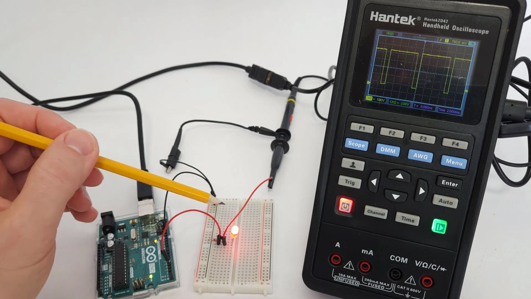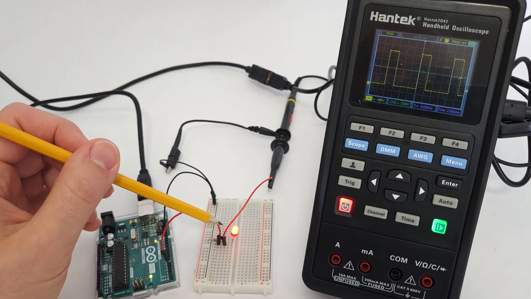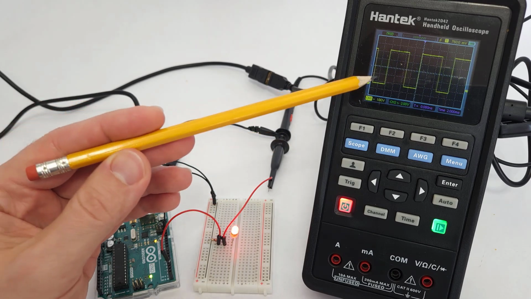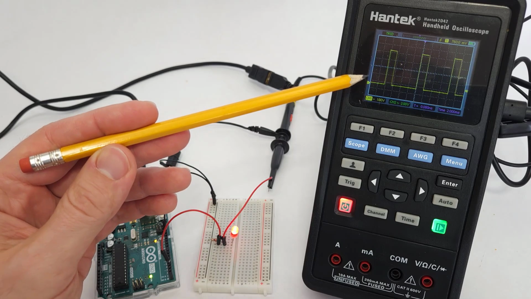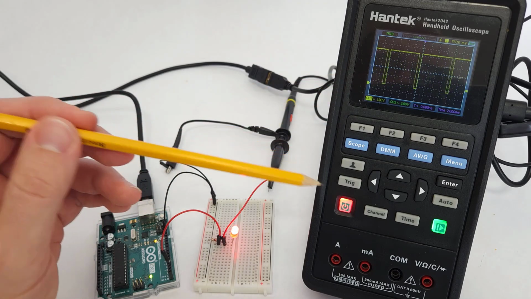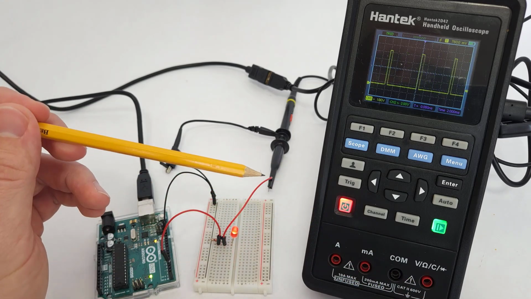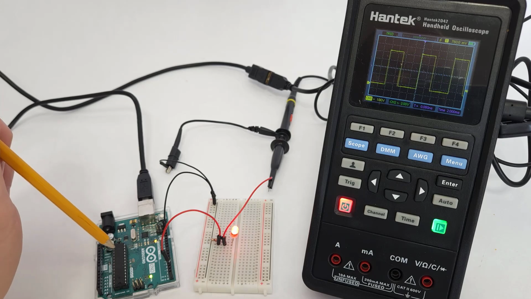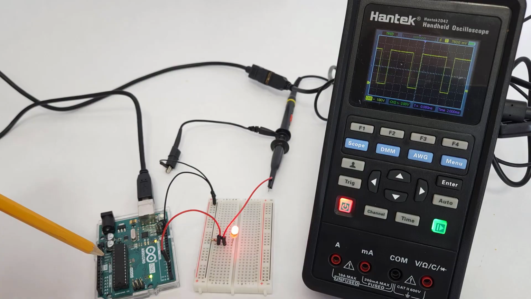Now, again, most introductory Arduino tutorials will have you just do this using the analogWrite function. In this video, we are going to learn how to generate this PWM signal manually using timers. And to do that, we are going to need to switch over to the computer and explain what timers are and how they work on the ATmega328P, or the microcontroller that the Arduino UNO R3 is based on.